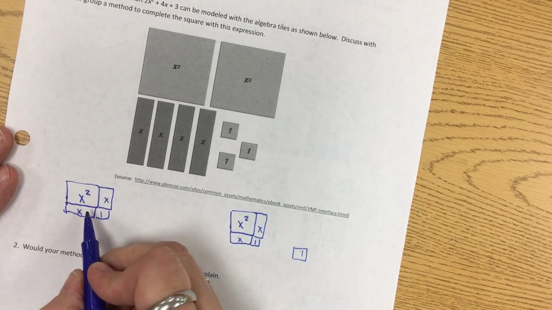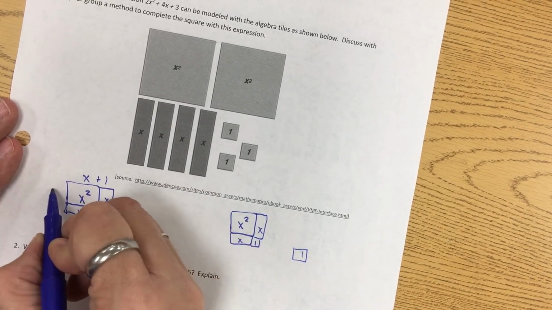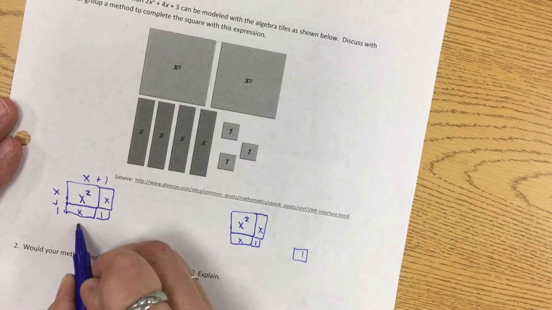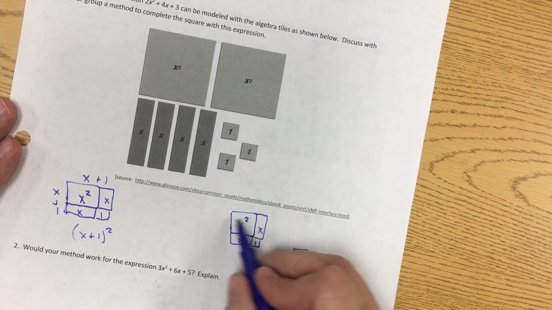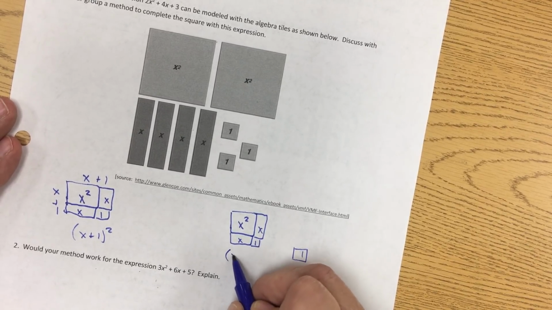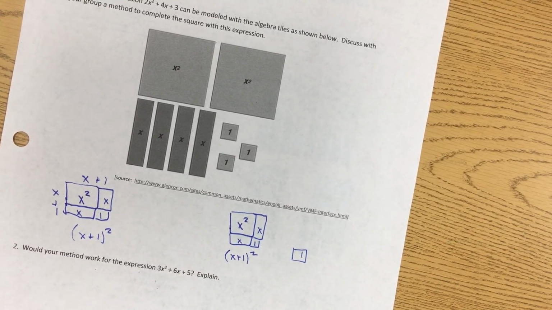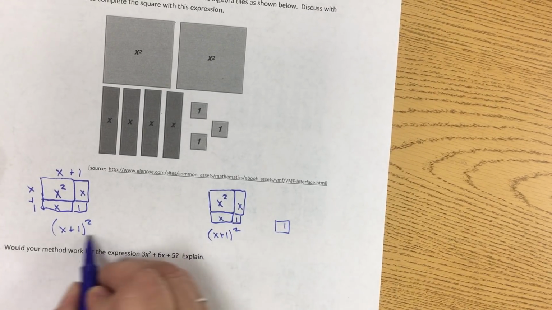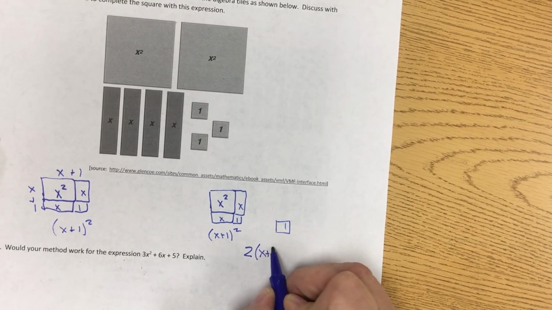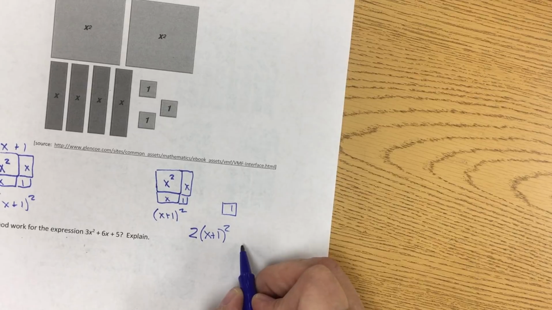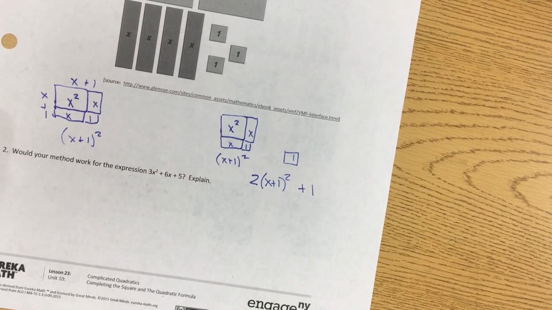So in the last unit, we figured out that this is an x by 1 and an x by 1. So that's x plus 1 all squared. And amazingly, this is the same thing, so it would be an x plus 1 squared. Well, we have two of those, so that's the same thing as saying 2 times x plus 1 all squared. And then I have an extra 1.